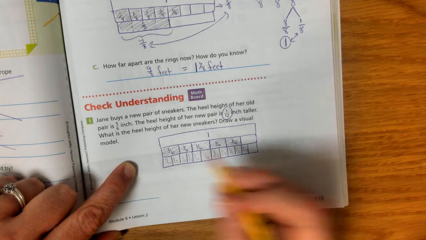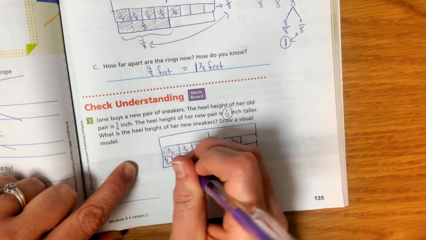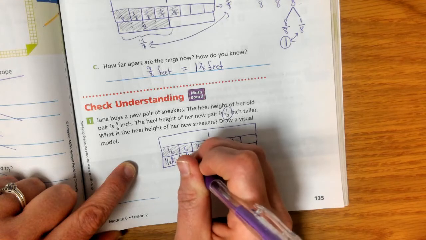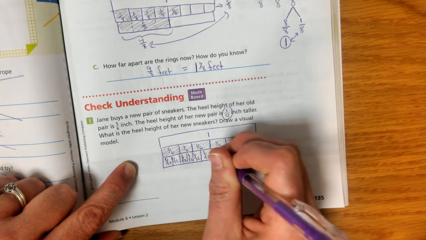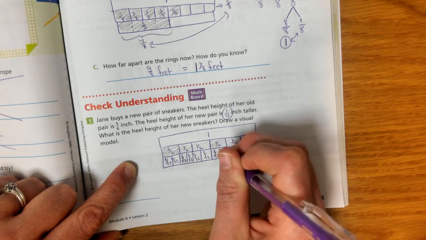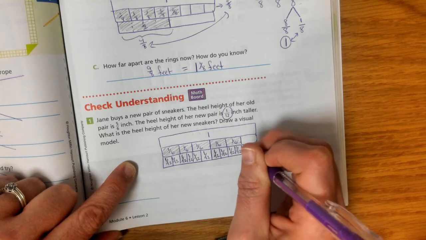Oops, I did that wrong. I should have done that in pen. I apologize, so it will stand out better. I used the wrong writing utensil. Please forgive me. There we go.